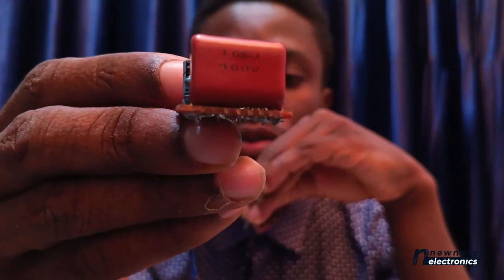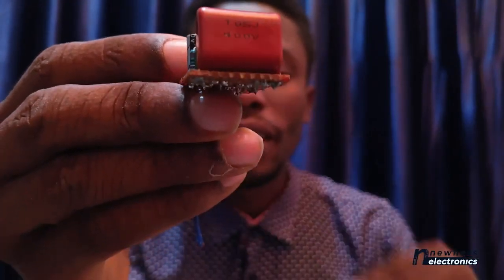But what does 105J mean? Let me show you. If you have a capacitor where the value is not written directly on it, like the previous 22 microfarad capacitor, and maybe it's written in code like 105, 104, 103, what does it mean? When you have capacitors like that, let's take 105 for example.